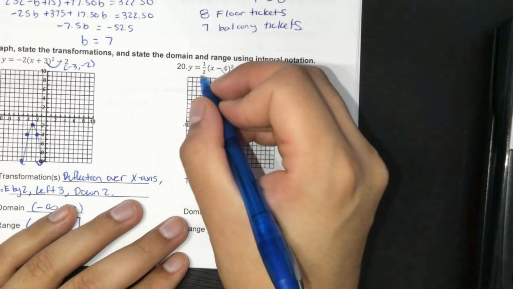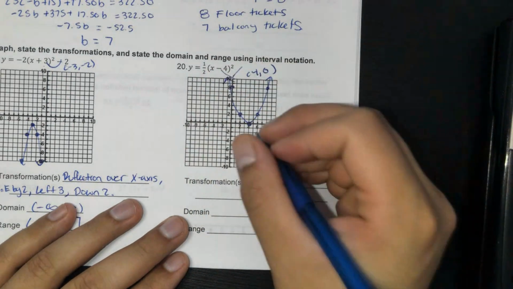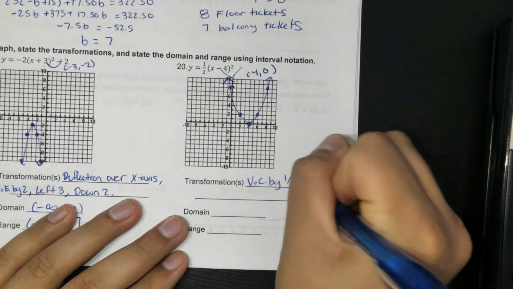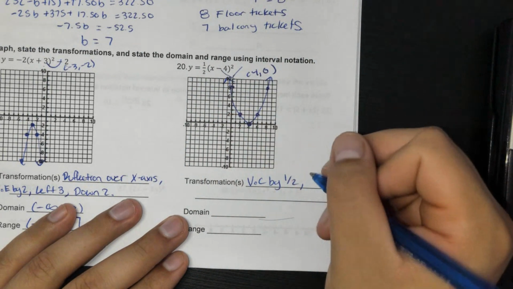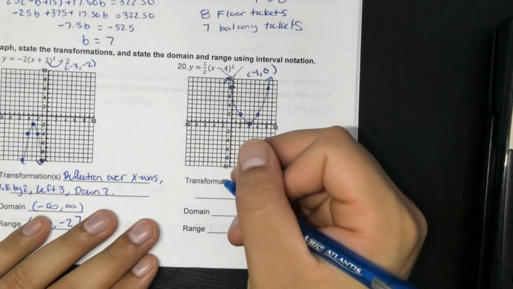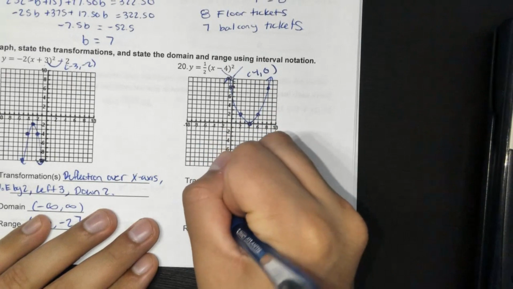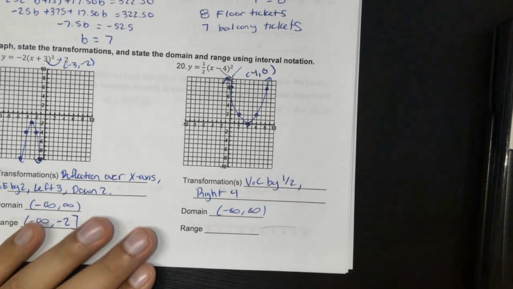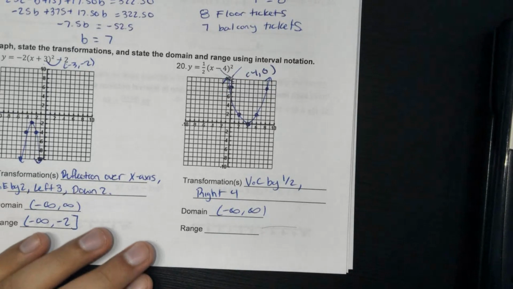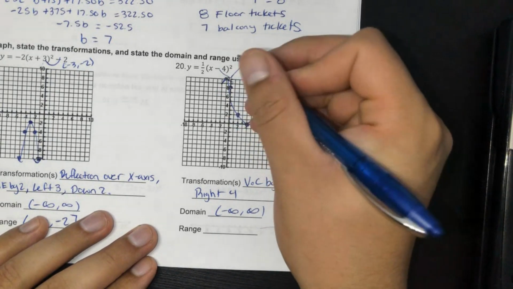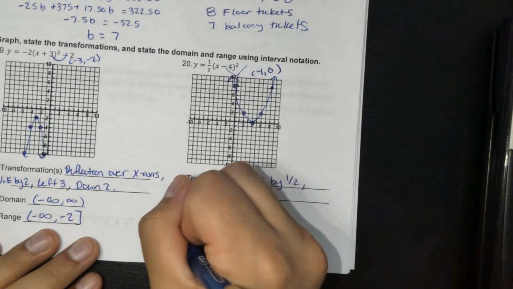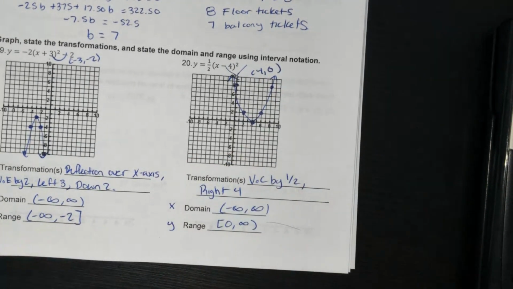Alright, so for the transformations, we have a half for the A value, so that's a vertical compression by 1/2. And the graph is going to shift right 4. Domain, all real numbers, negative infinity to infinity. For the range, we start at 0 and then it keeps going up to infinity. So remember, the range is the y's, the domain are the x's.